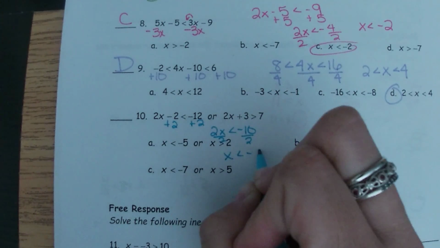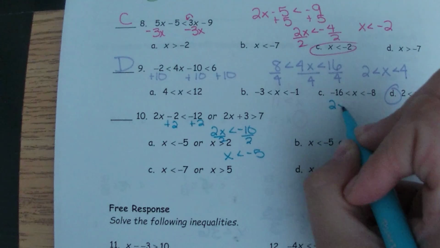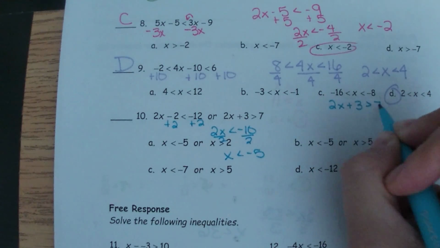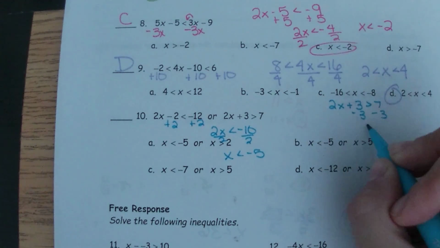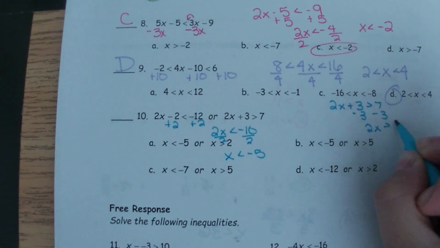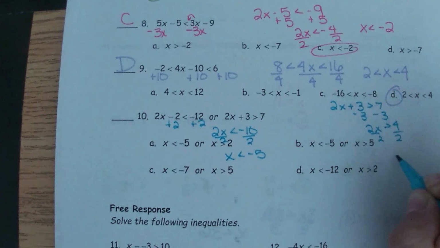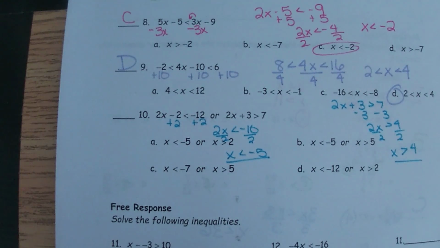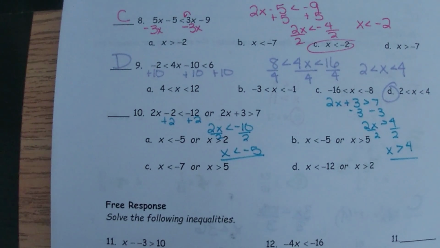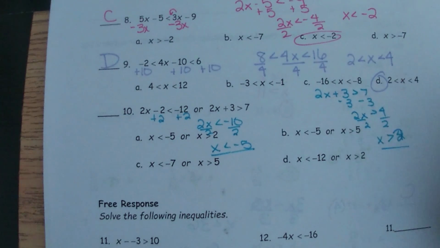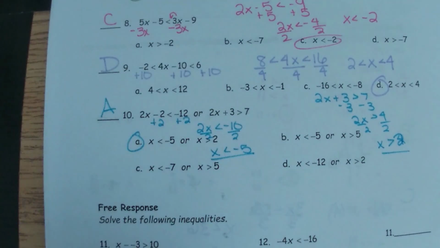So let's see, x is less than -5, and then we'll solve the second one. All right, so I'll need x is greater than 4 and x is less than -5. Oh, this is a 2. 4 divided by 2 is 2, sorry. So we want A.